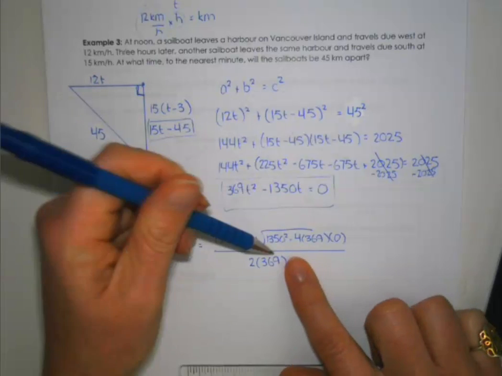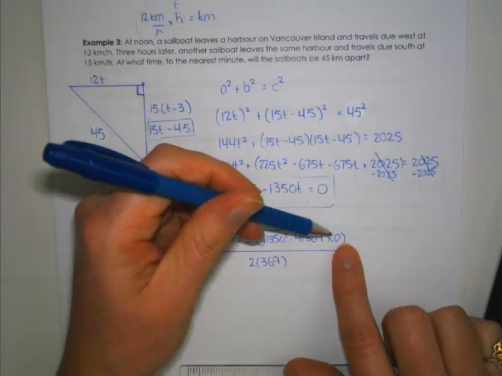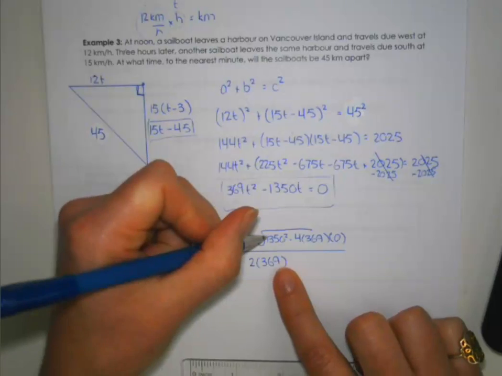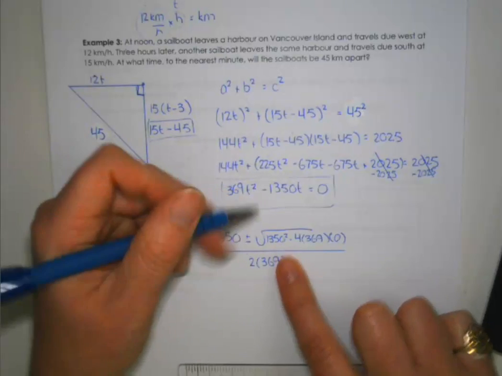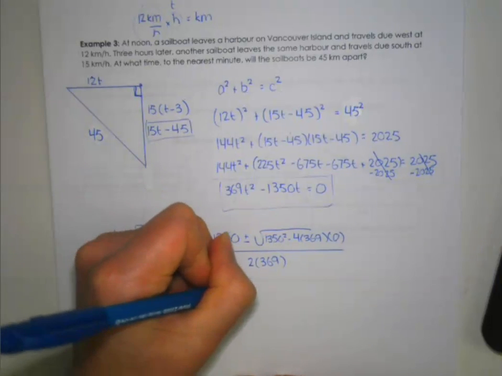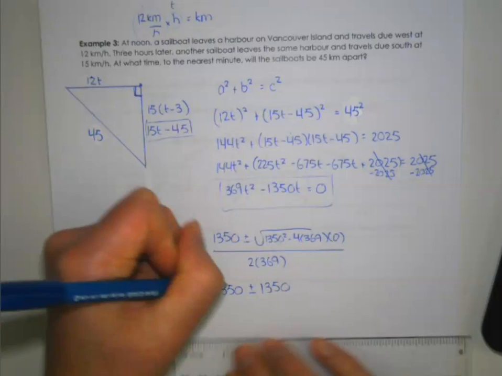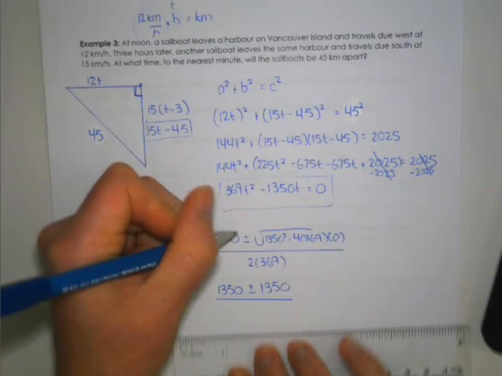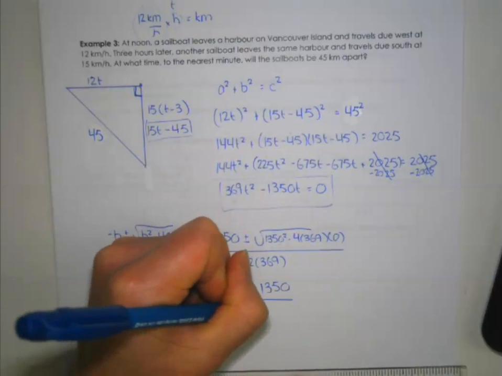So what we end up with here is the square root of 1350 squared minus 4 times 369 times 0, which is just 0. So we basically end up with the square root of 1350 squared, which is just 1350, right? So we end up with 1350 plus or minus 1350 divided by 2 times 369, which is 738.